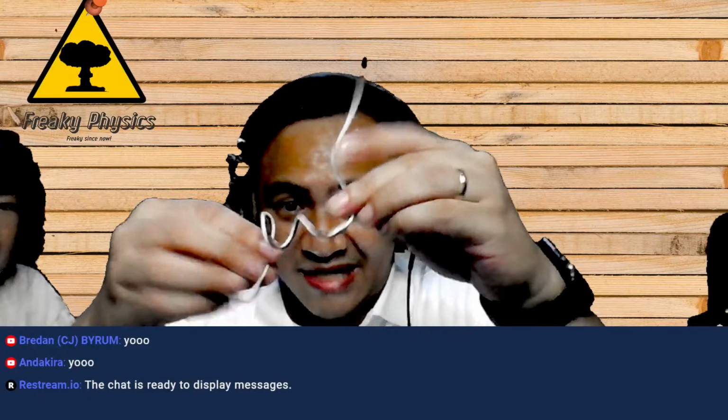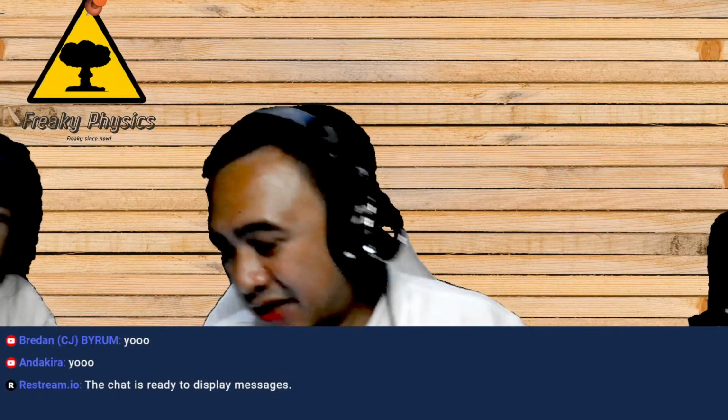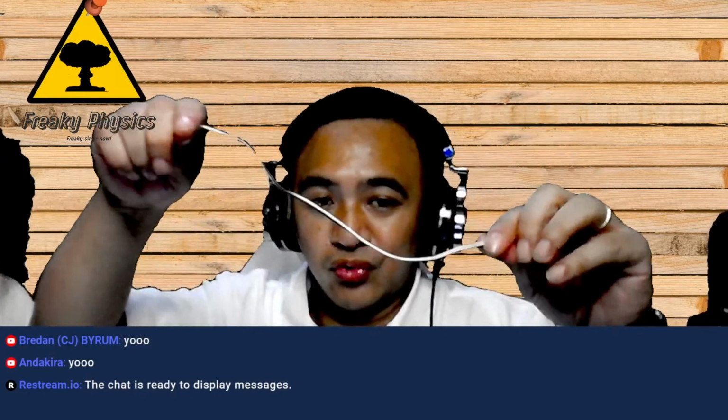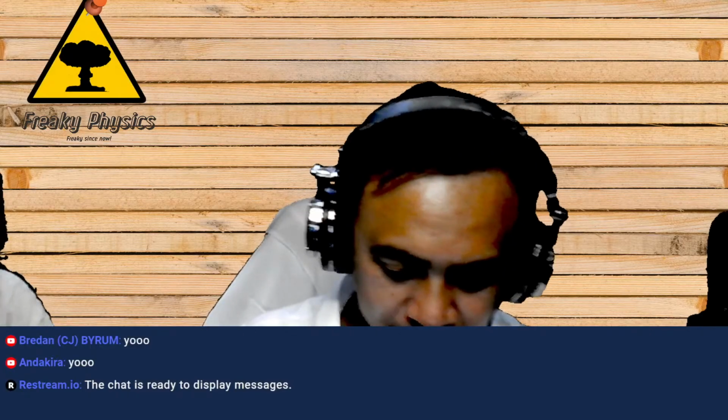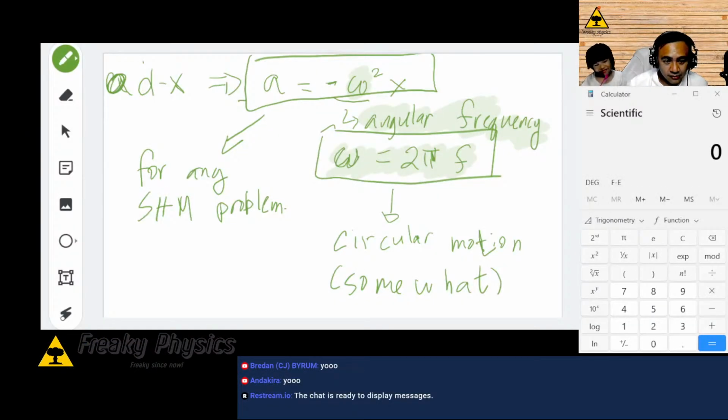So that's the idea of where the circular motion comes in. This particular rotation of that coil is similar to what you would get if you make a wave do this. So if you go back to the board, that rotation of the coil provides you with this angular frequency.